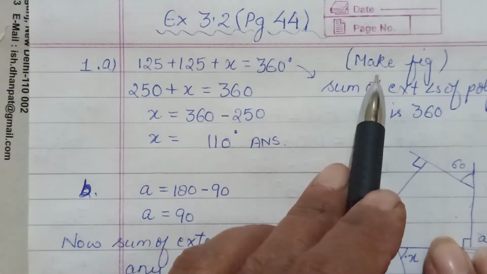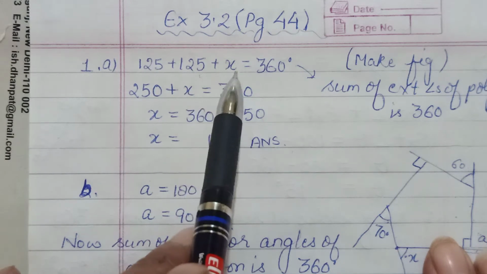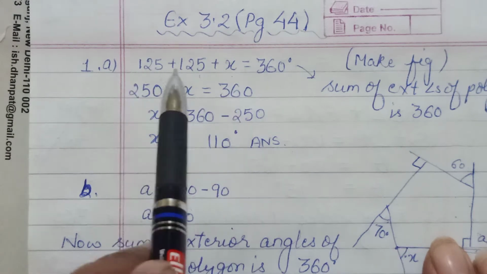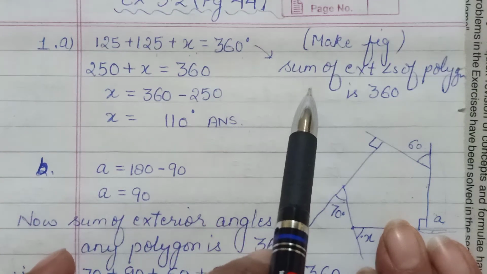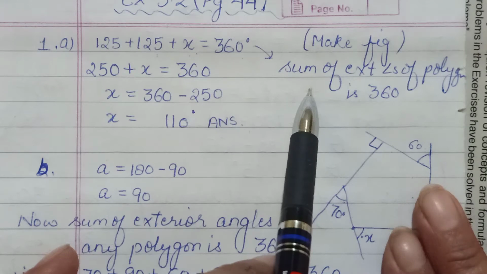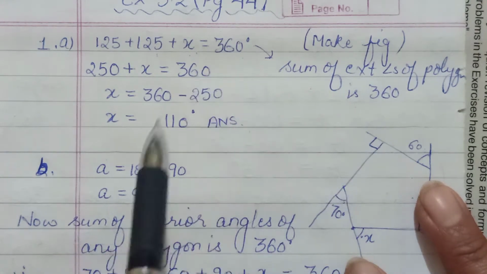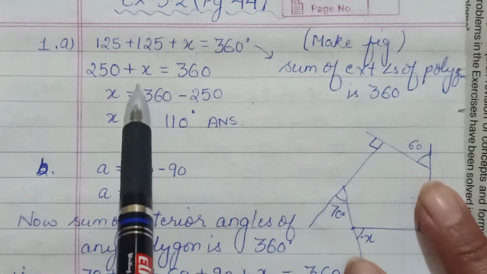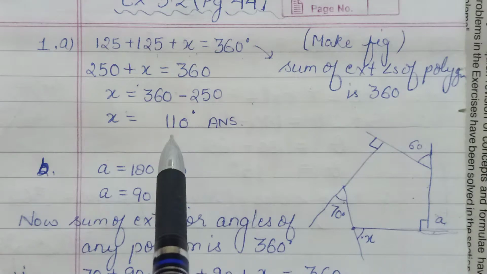It was a simple figure there. Two of the exterior angles were given as 125 each, and one was unknown, x. So the sum of these three exterior angles should be 360. That's your property: the sum of all exterior angles of any polygon is always 360. See from the figure, you'll follow it better. So that gives you the measure of x.